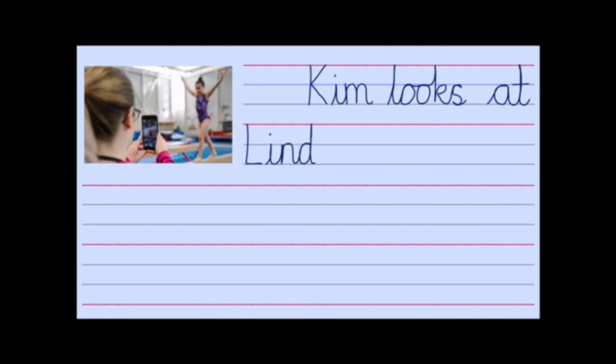So we have film and we just add suffix ing. A handstand. A is all that will fit in that space.